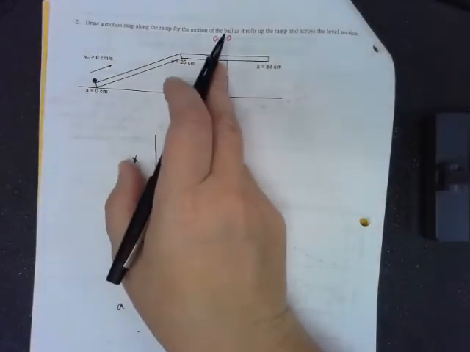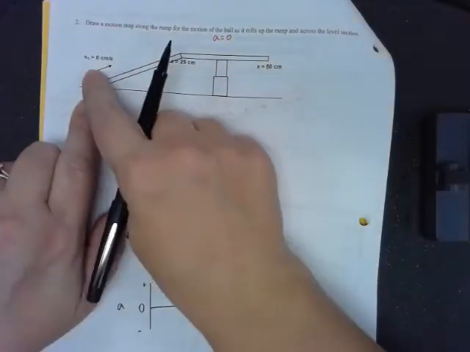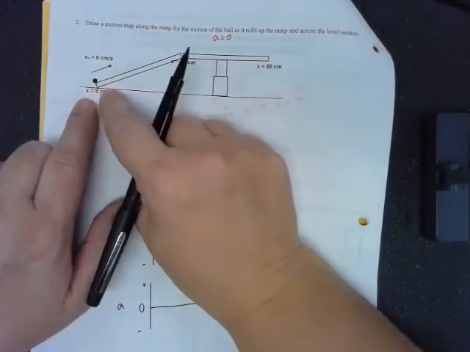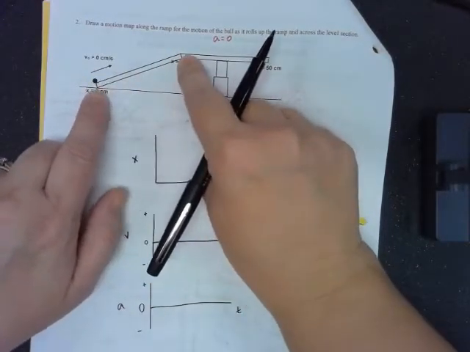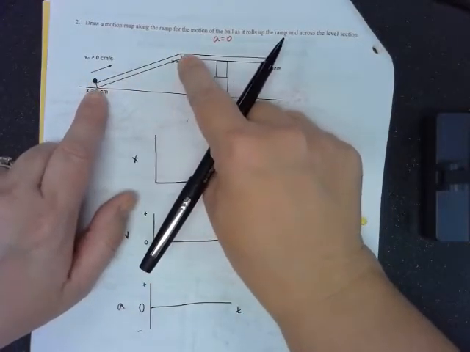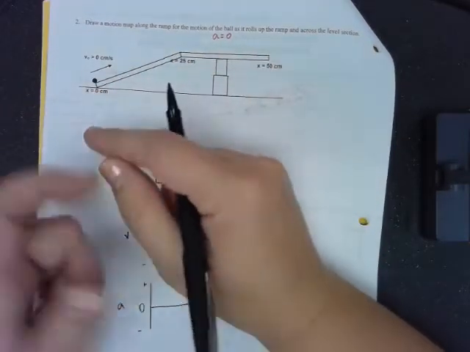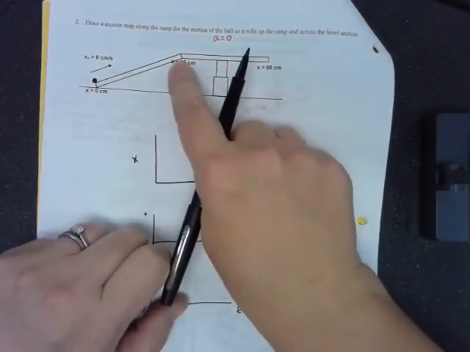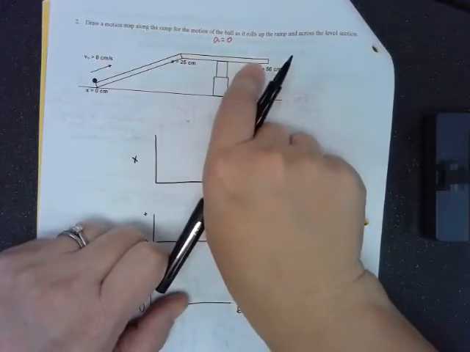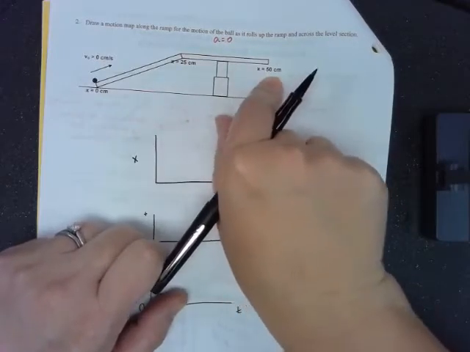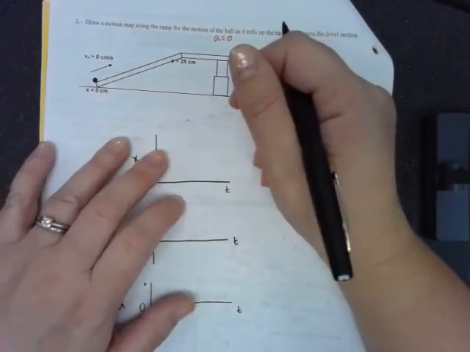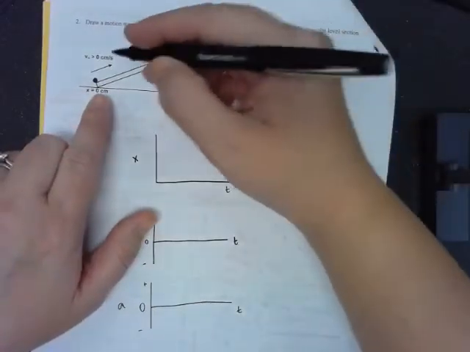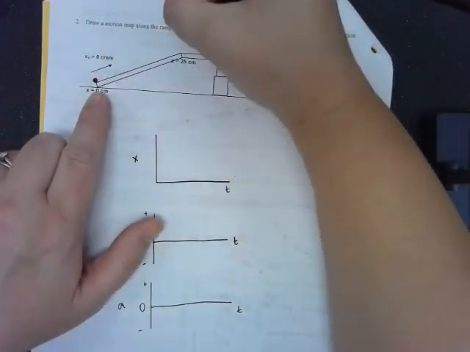ramp for the motion of the ball as it goes up the ramp. So we start with a big velocity, and then as we move up the ramp, our velocity should get smaller. So that means that our dots are going to get closer together. We don't want to make them too close together, though, because when we get up on this flat part, then we have to maintain that velocity. And so they have to stay the same distance apart. So I'm going to actually not do too many dots on here.